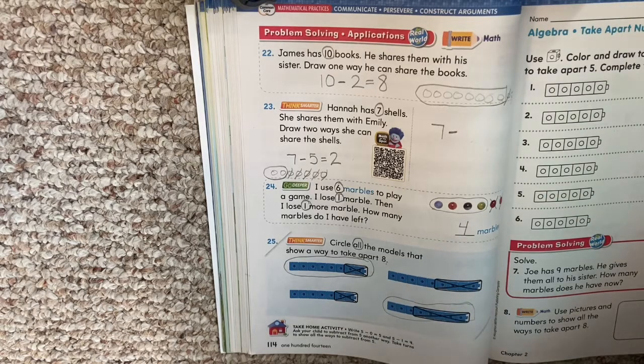All right, boys and girls, you are going to work on your Personal Math Trainer 2.8.